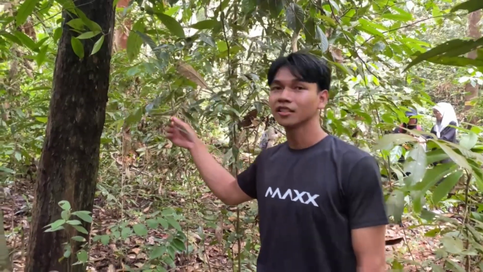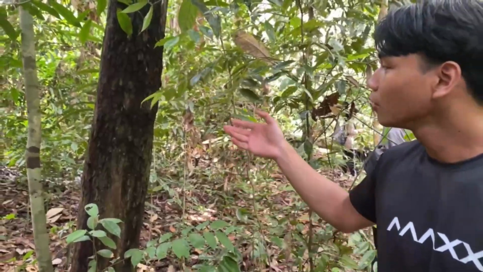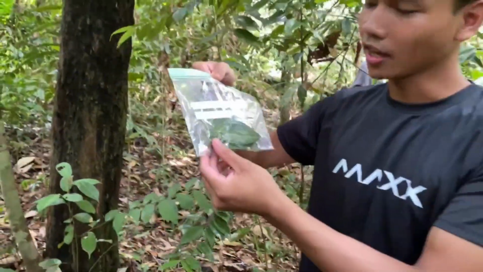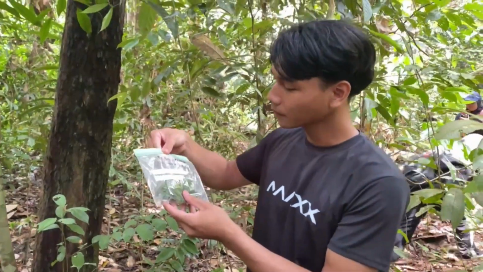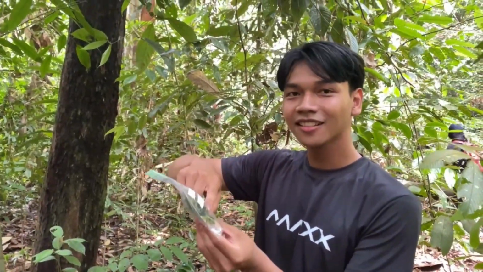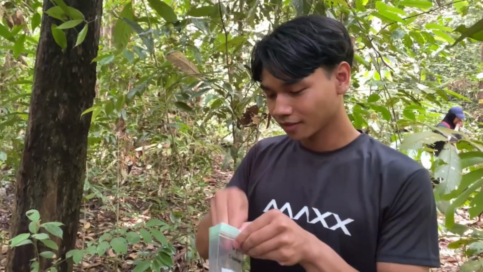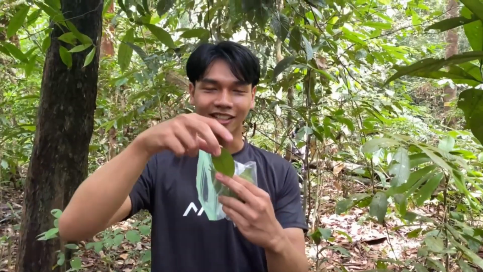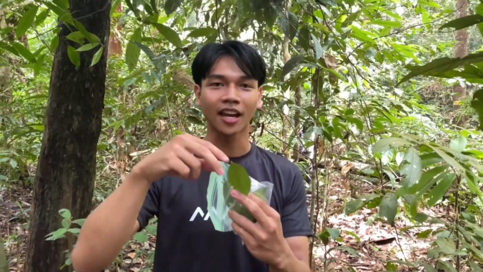This is the tree that we chose for our practical one. We call it Pokok Pagar Anak. This is the sample that we have taken from the tree. We have 10 leaves in the sample, but we made it into 3 sets. We calculated the width and the length of the leaf, and next we will show the data that we have.